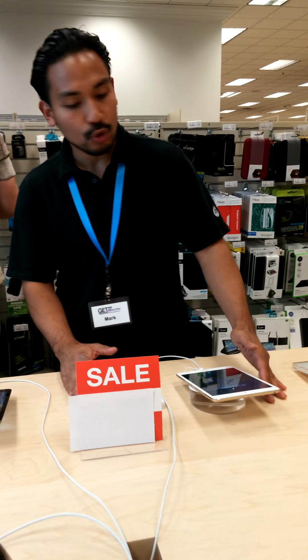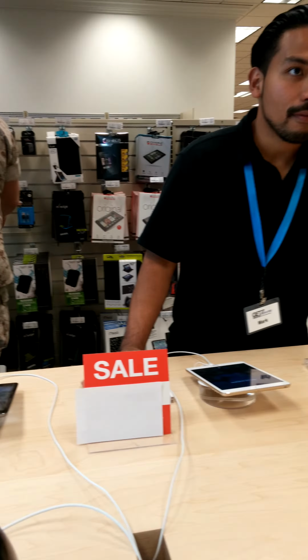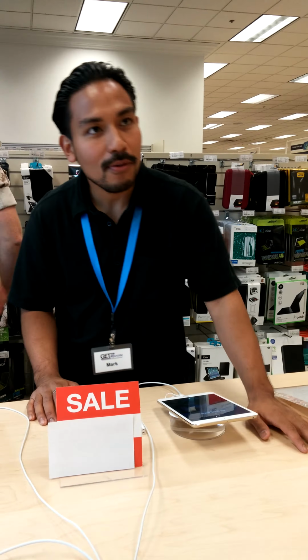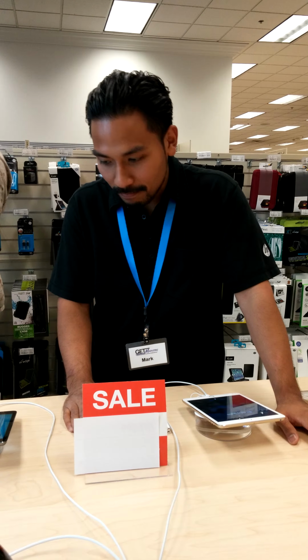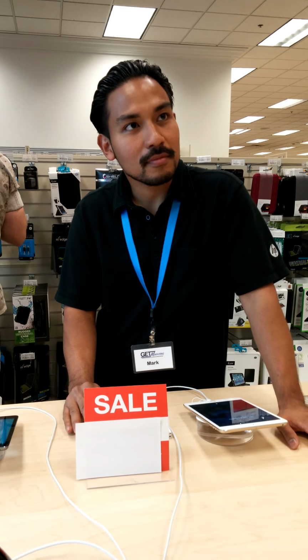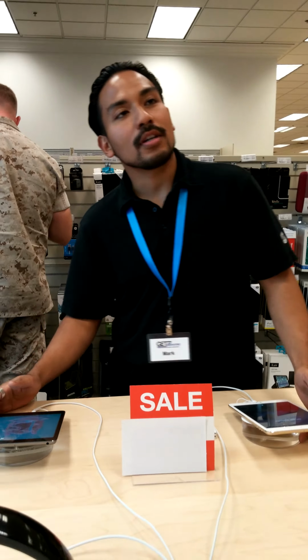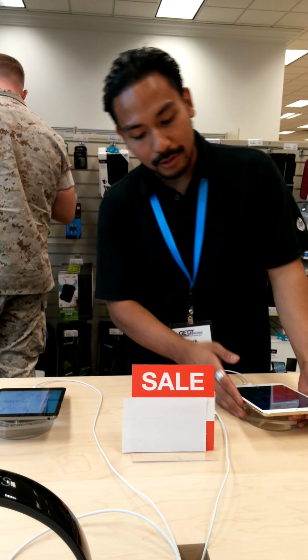Now, would you be interested in knowing about the Air? No, thank you. I want to keep it small. Keep it small, okay? So the difference between the iPad Mini 2 and the iPad Mini 3, what would you say is the biggest difference between them? I would say one thing that the Mini 2 does not have is the availability of the color.